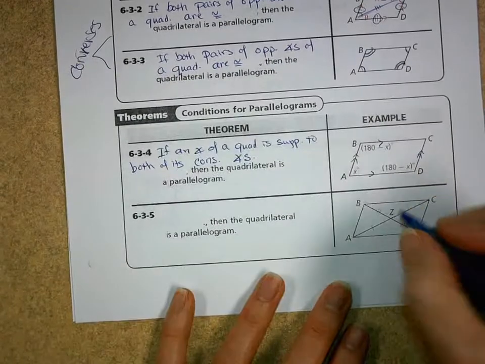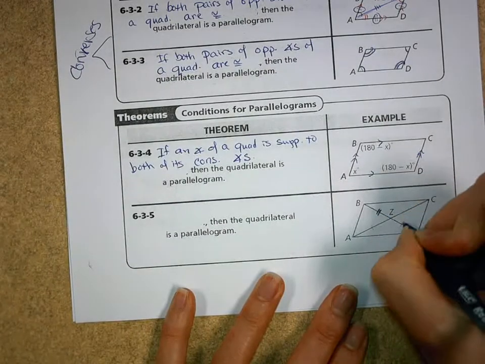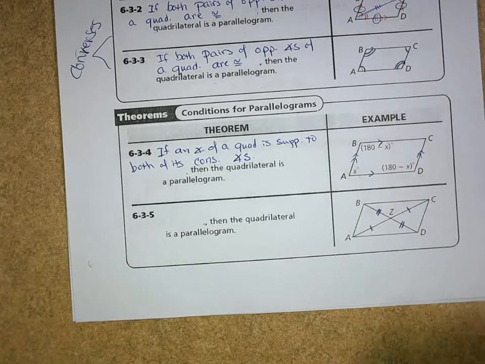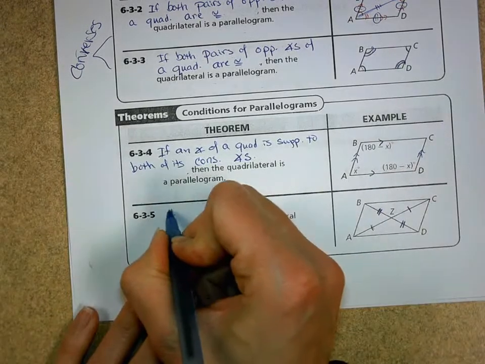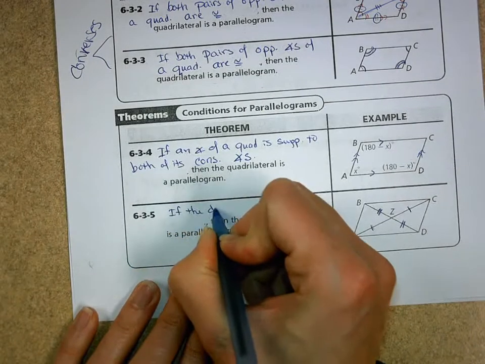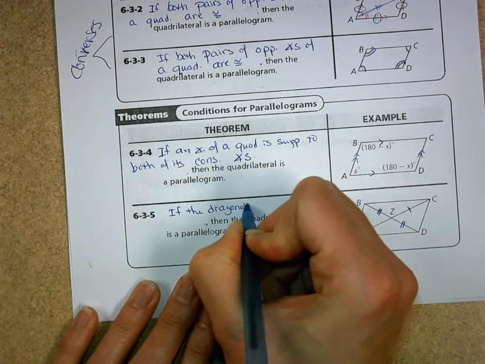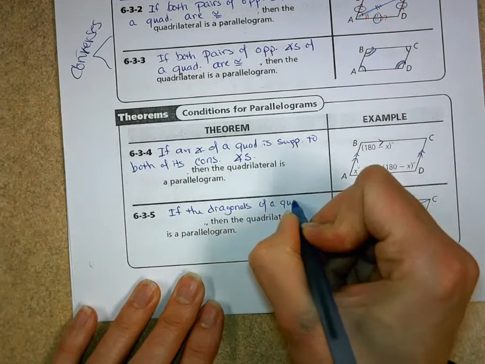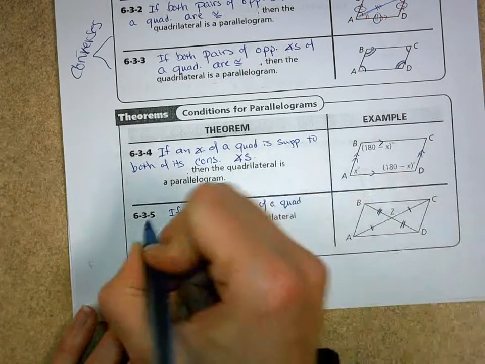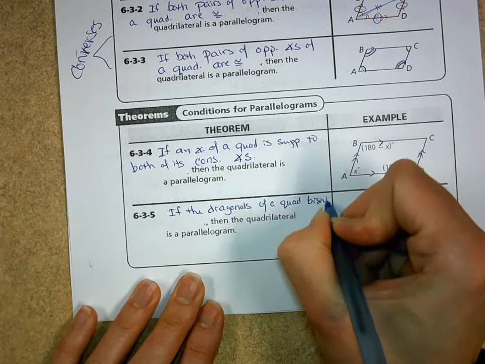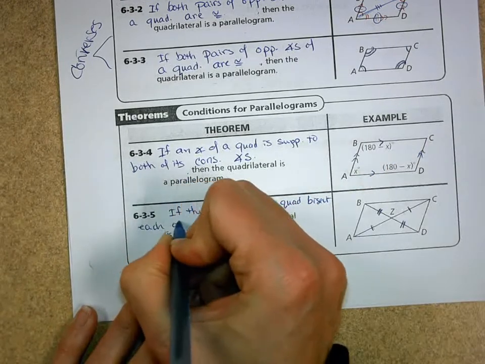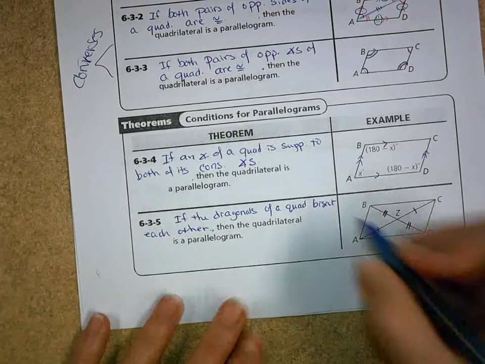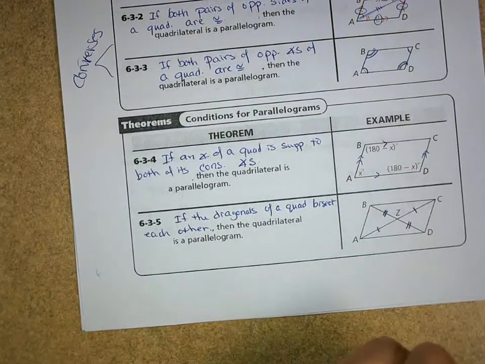And then last but not least, we have our diagonals. And the cool thing about these is we could use congruent triangles again to our advantage to prove this. But here's all we have to remember. If the diagonals of a quadrilateral bisect each other, then the quadrilateral is a parallelogram.